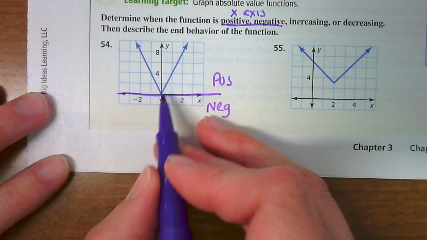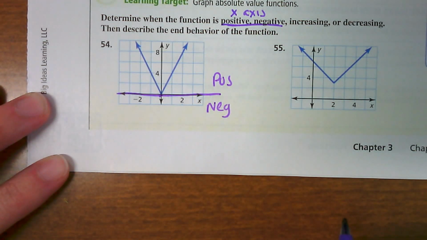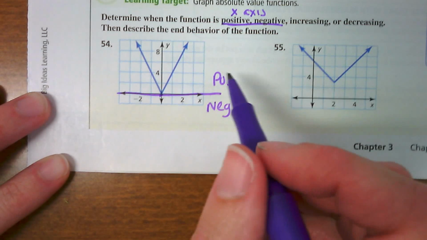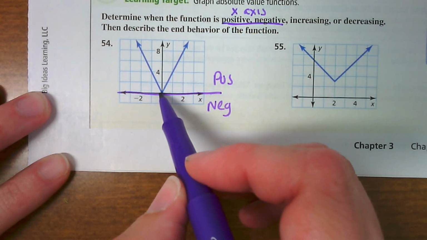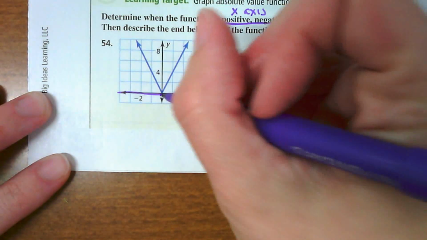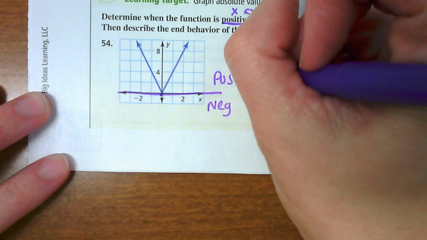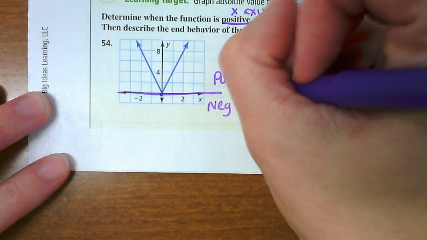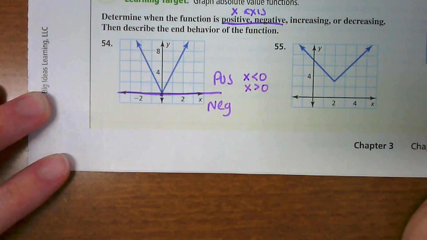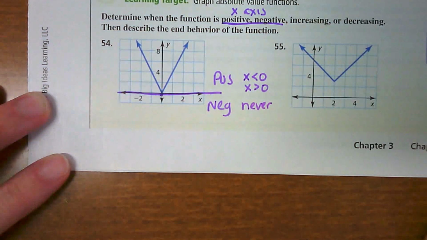So the graph is positive everywhere except right here where it touches 0, which is when x is at 0. So it's positive when x is less than 0, and it's positive when x is greater than 0. It is never negative.